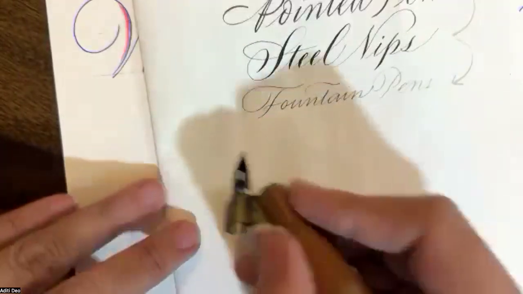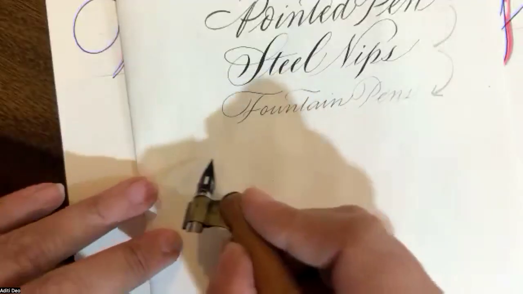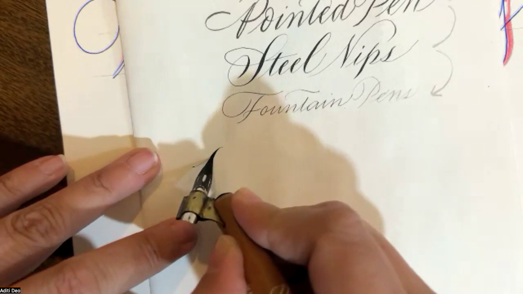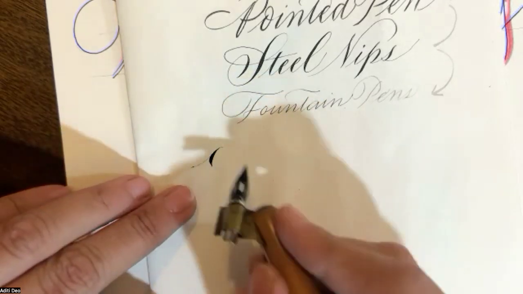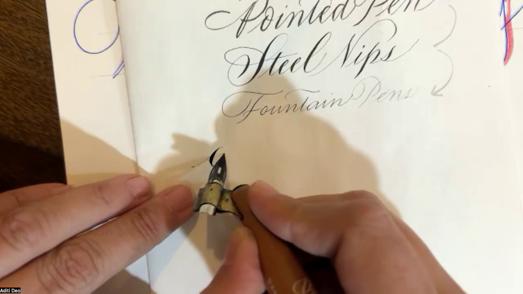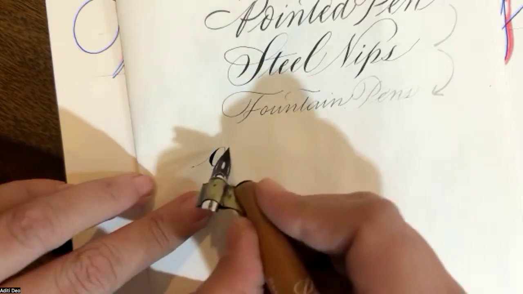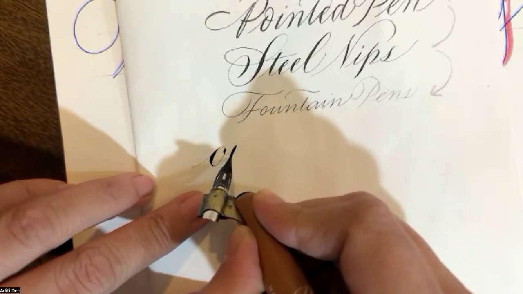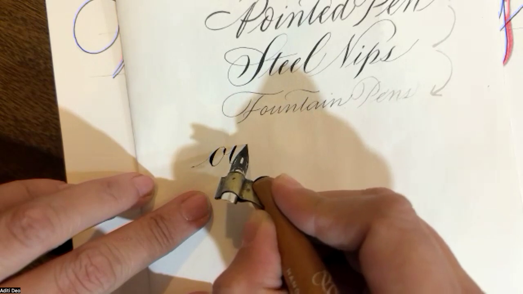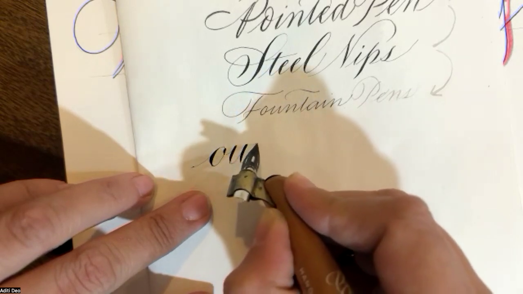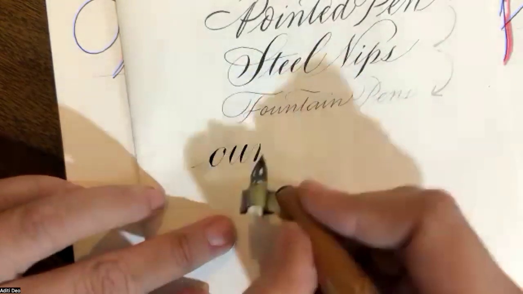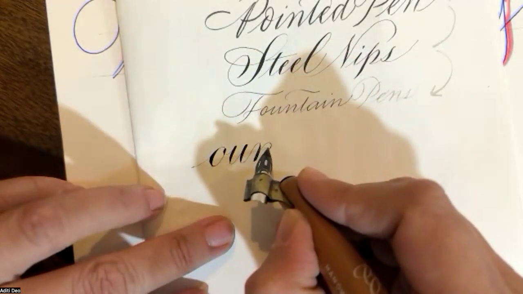So we make these letters using a combination of strokes. You have the shaded part, which is this. So this is the shaded part of the stroke, and then you have a hairline. So the combination of the hairline and the shaded stroke is what gives us this beautiful lettering.